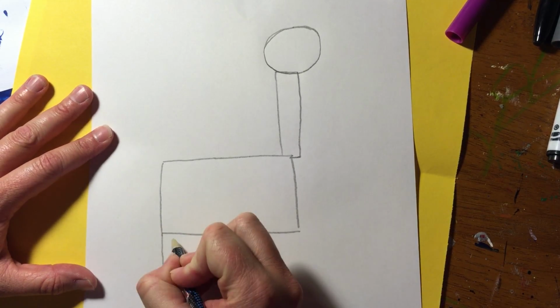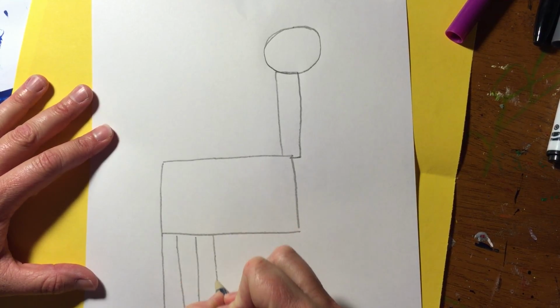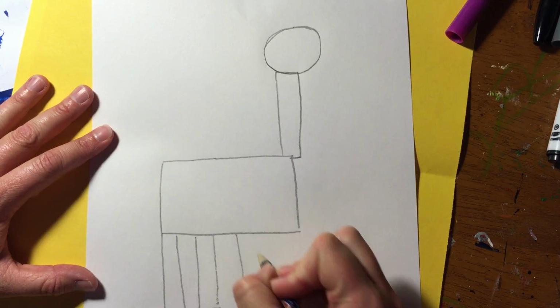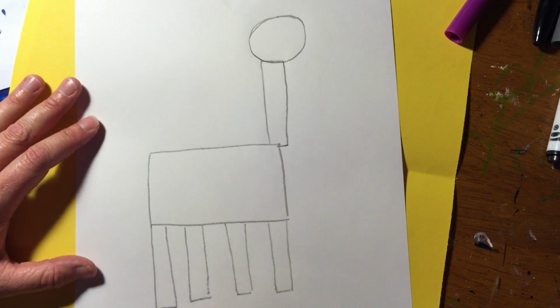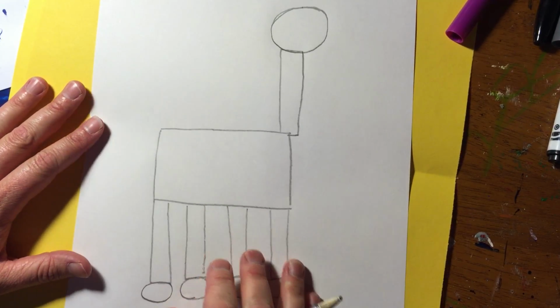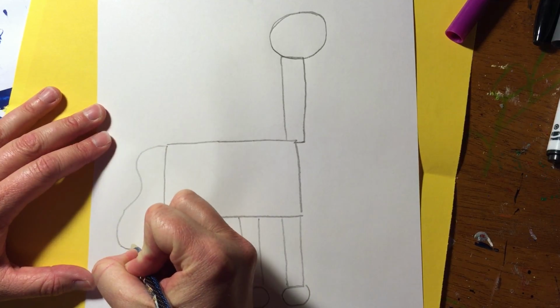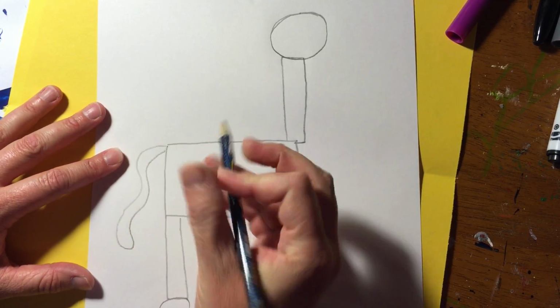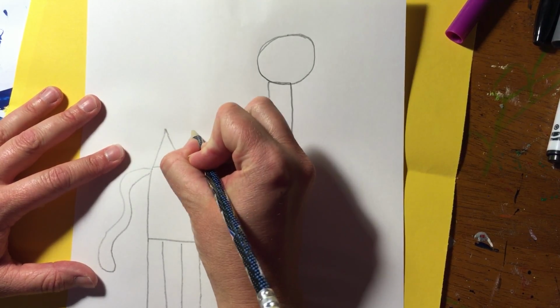How many legs is my creature going to have? Are they going to be all the same shape, or are they going to be different shapes? I think I'll go ahead and give my creature 4 legs, maybe 4 rectangles. Maybe at the bottom of the rectangles, I'll do some circles. And then I want my creature to have kind of a curvy tail. And maybe even my creature has some spikes on his back.